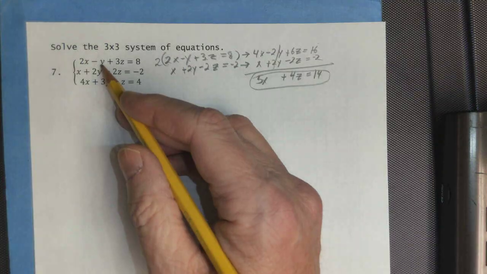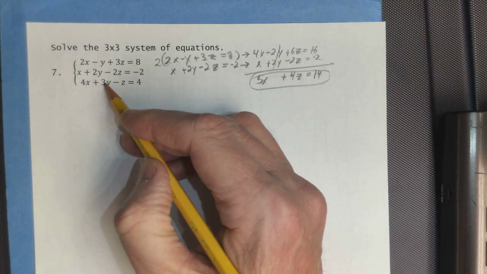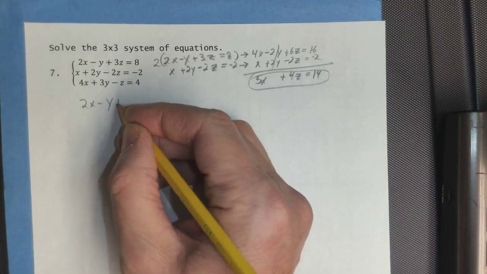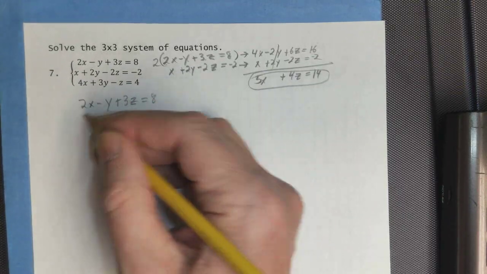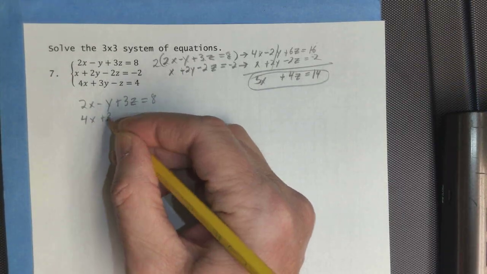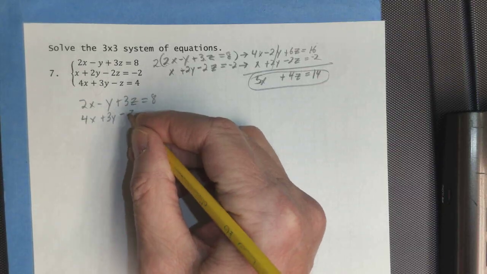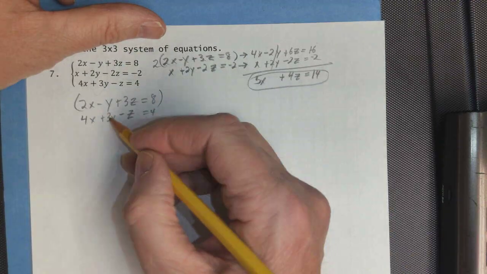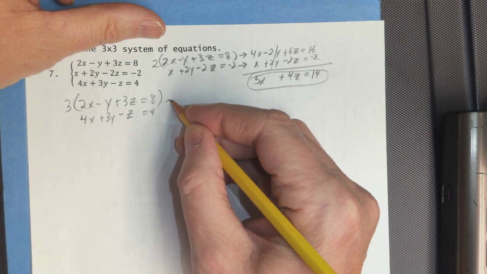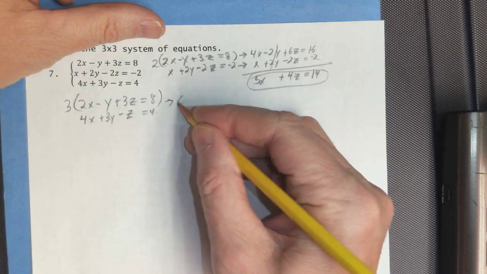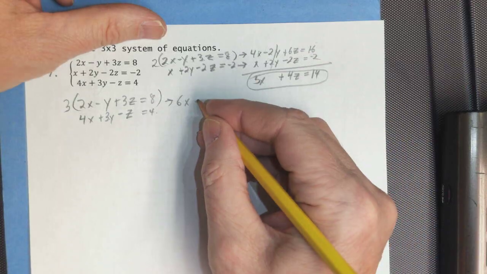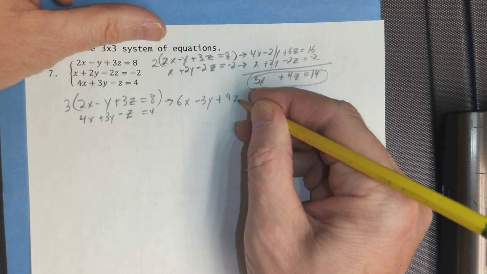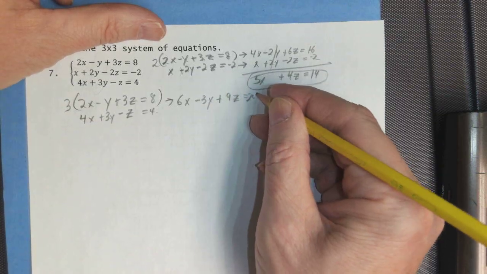I'm eliminating y's. I'm going to use the first and third equations. So 2x minus y plus 3z equals 8. 4x plus 3y minus z equals 4. Okay, I'm going to multiply this equation by 3. I'm going to leave this one alone. And I have 6x minus 3y plus 9z equals 24.